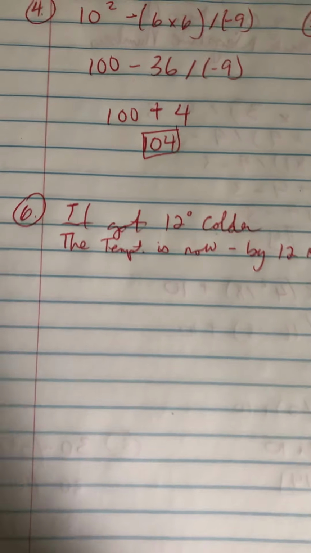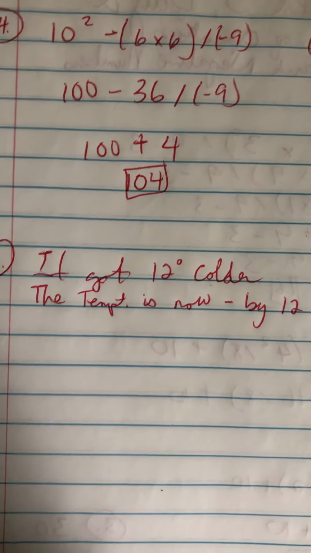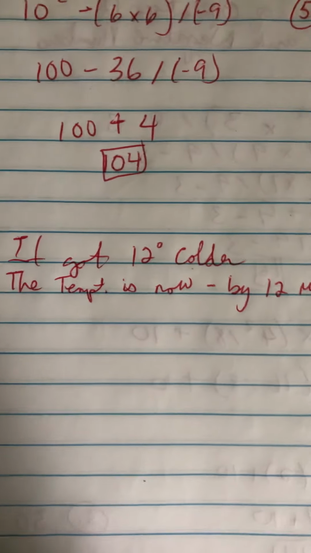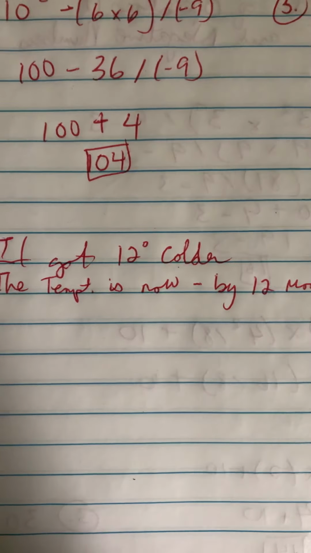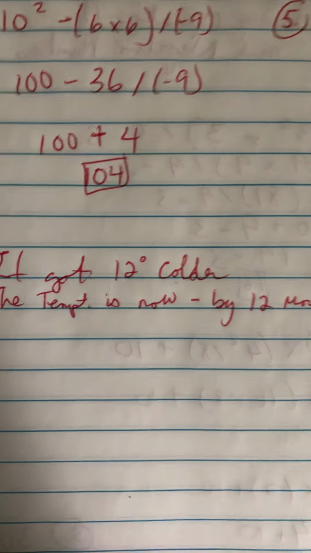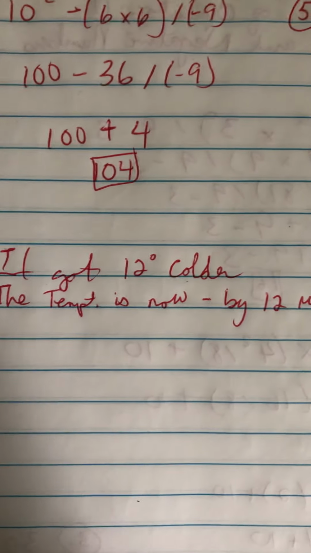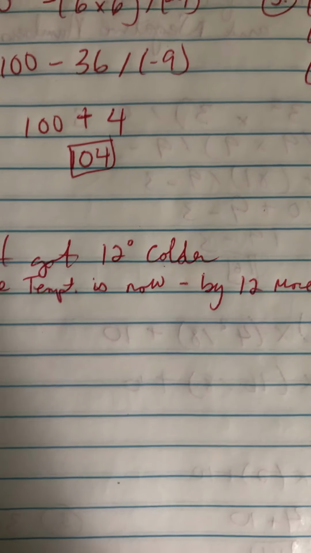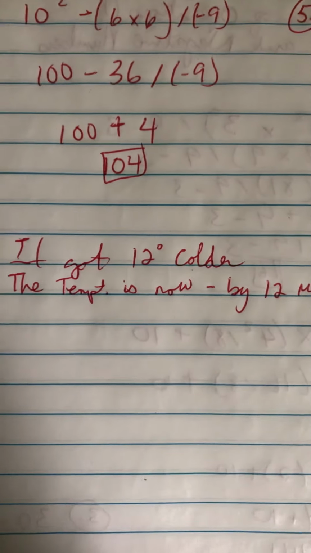Number 7, let's see what number 7 says. Think about the question. At noon, the temperature was 5 degrees Celsius. Celsius, Fahrenheit, just recognize they're different types of degree temperatures. So 5 degrees Celsius. By late afternoon, it has risen 6 degrees Celsius. So what is the temperature late in the afternoon?